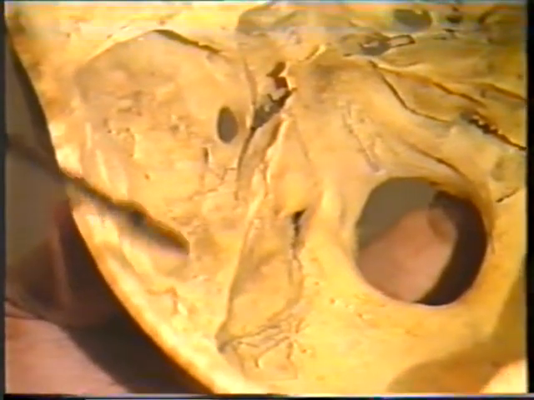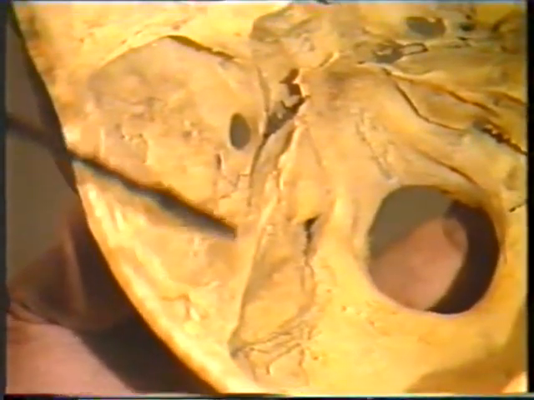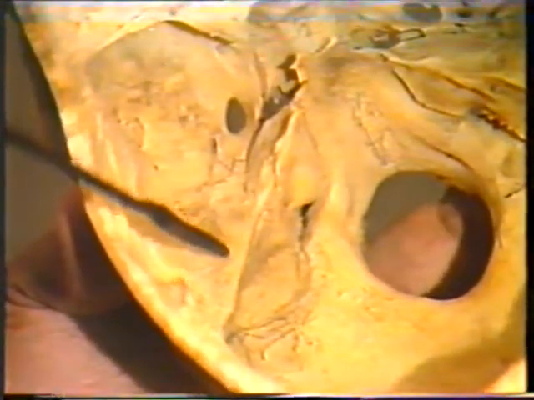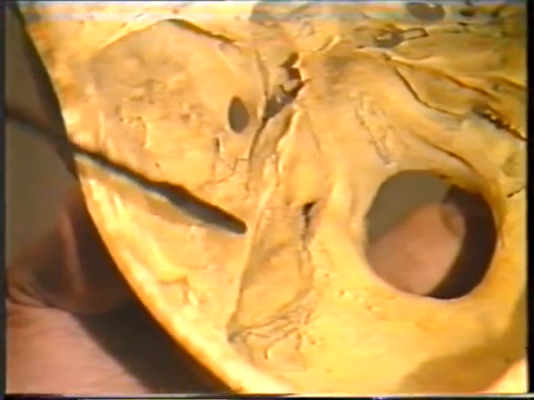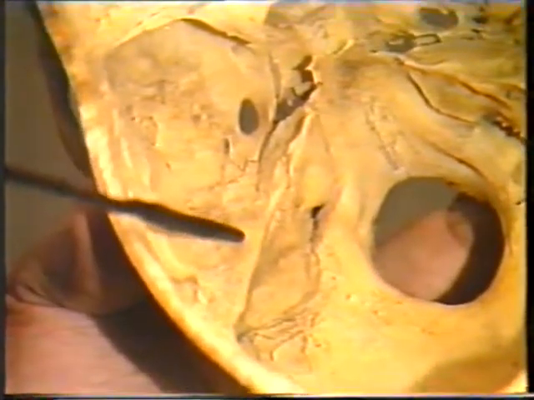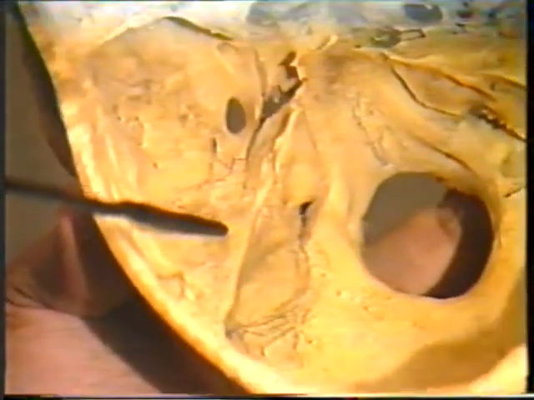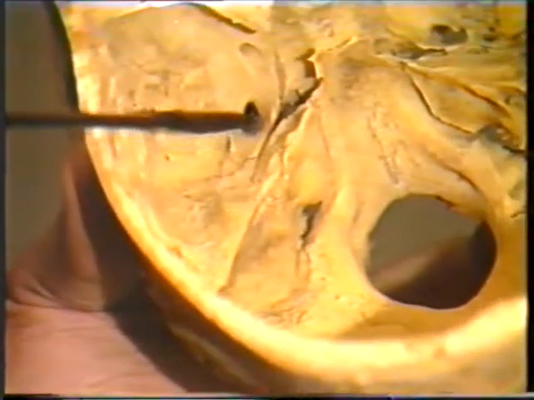In between these two areas, there is the arcuate eminence, which is produced by the anterior semicircular canal. This eminence is related anteriorly to two narrow grooves, one for the greater petrosal nerve and the other for the lesser petrosal nerve. The latter groove continues to the foramen ovale.